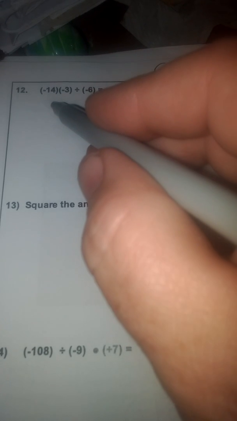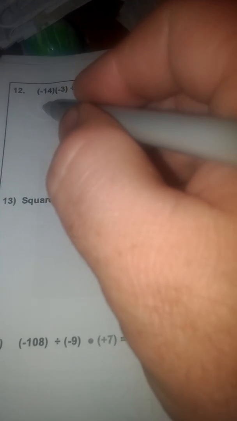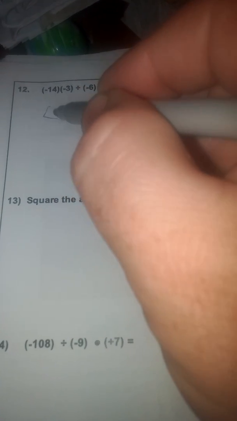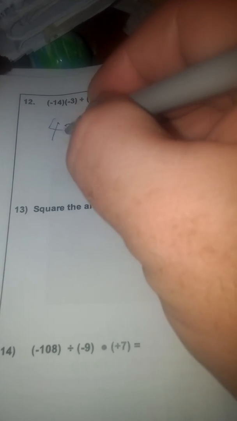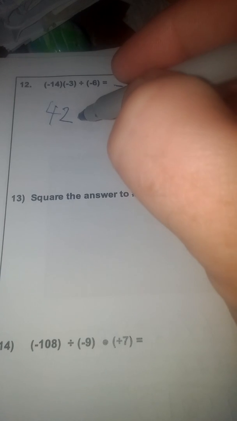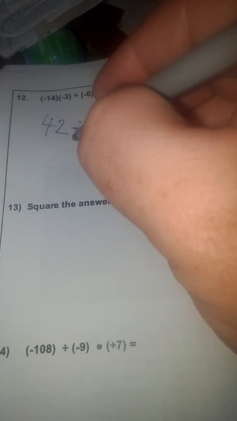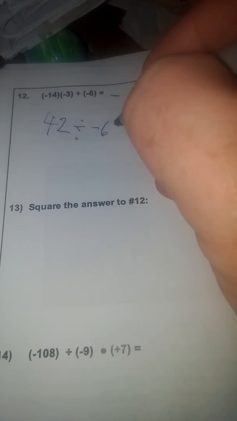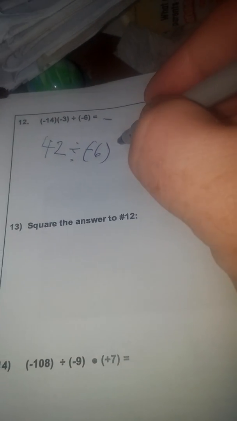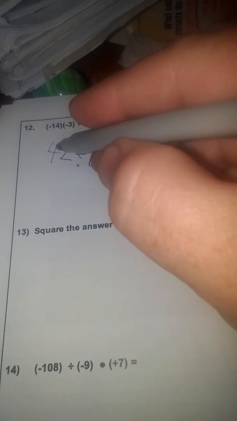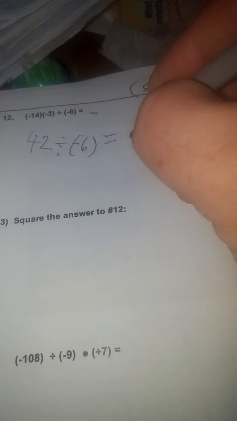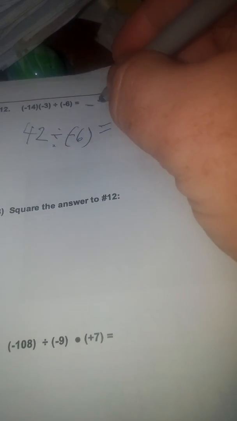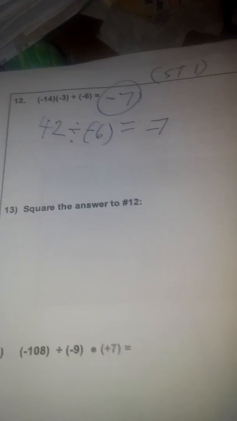Okay, so 14 times 3 is 42. By the way, negative 14 times negative 3 is also 42. So that's positive 42 divided by negative 6. Okay, now 42 divided by 6 is just 7. But since it's divided by negative 6, it's negative 7. My answer is negative 7.